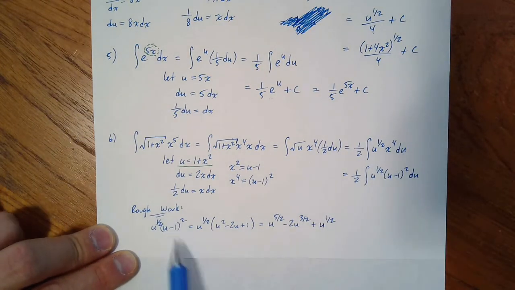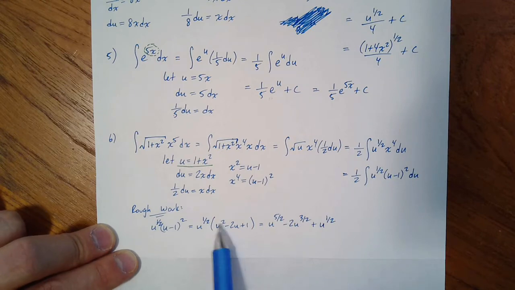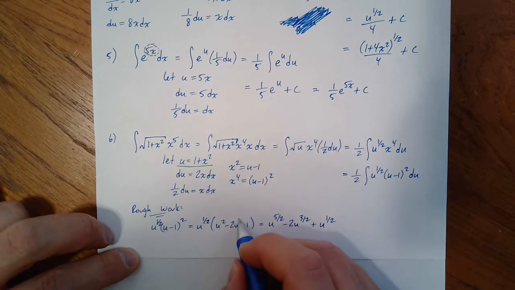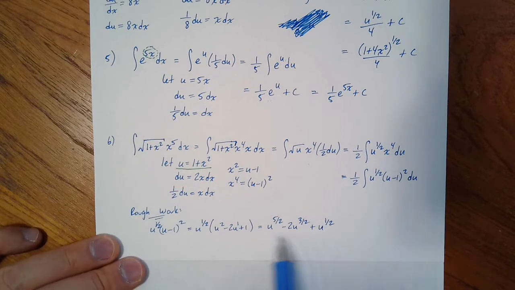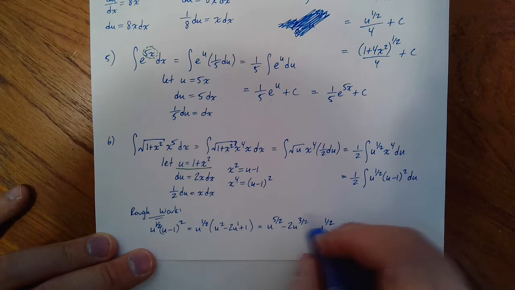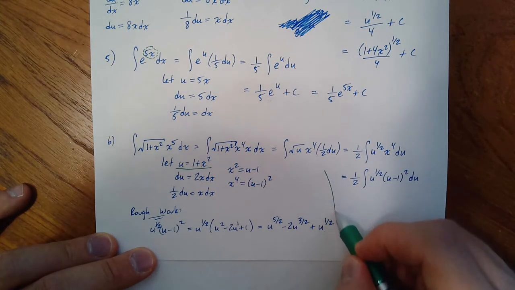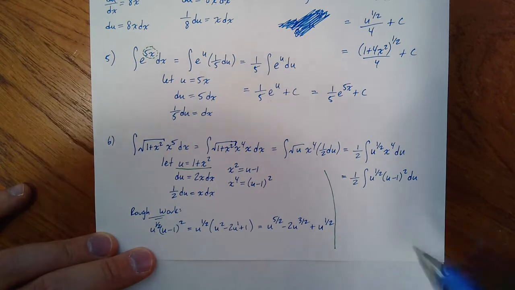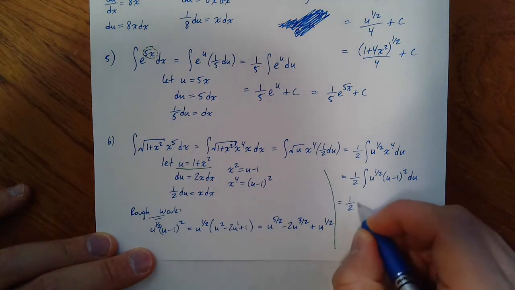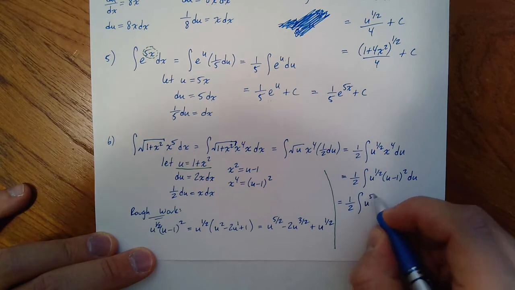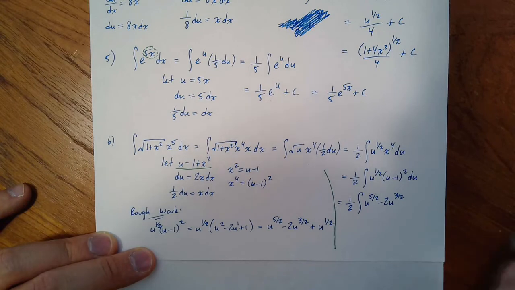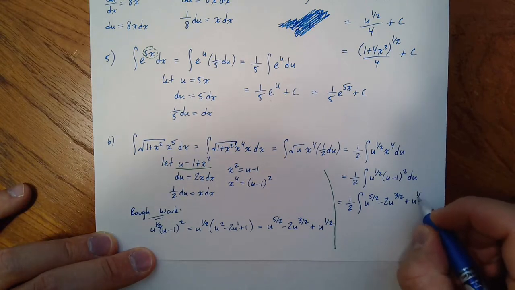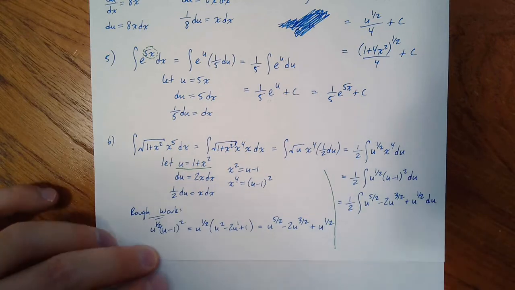That's what that's going to evaluate to, because 2 is actually 4 over 2. 4 over 2 plus 1 over 2 is 5 over 2, and so on. That's how I'm getting these exponents, just using the properties of exponents. Treat the u as u to the 1, 1 plus 1/2 is 3/2, and so on. So all of this is what we're going to put in for our integrand. I'm going to separate this so it doesn't get confused with our main thread of work. So we have 1/2 times the antiderivative of u to the 5/2 minus 2u to the 3/2 plus u to the 1/2 with respect to u.